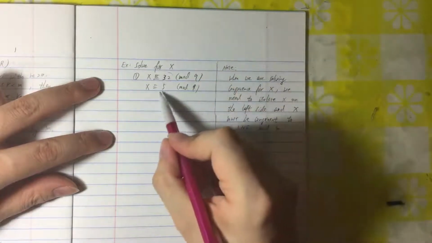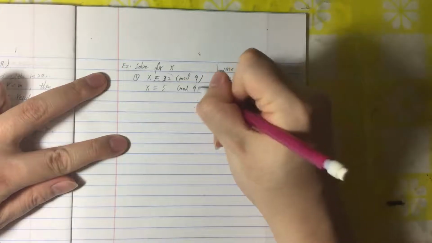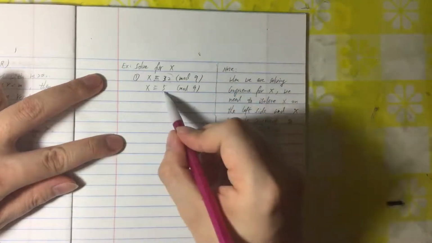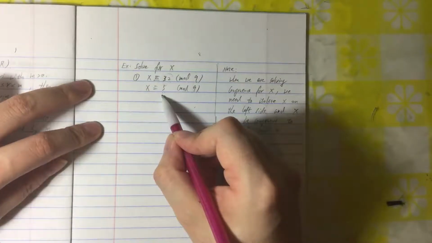And we know that 5 is less than 9. So 5 must be the least non-negative residue mod 9. 5 is non-negative and is less than 9. Here we have x by itself, and 5 is a least non-negative residue. We are done. And also one more step. We are solving for x.